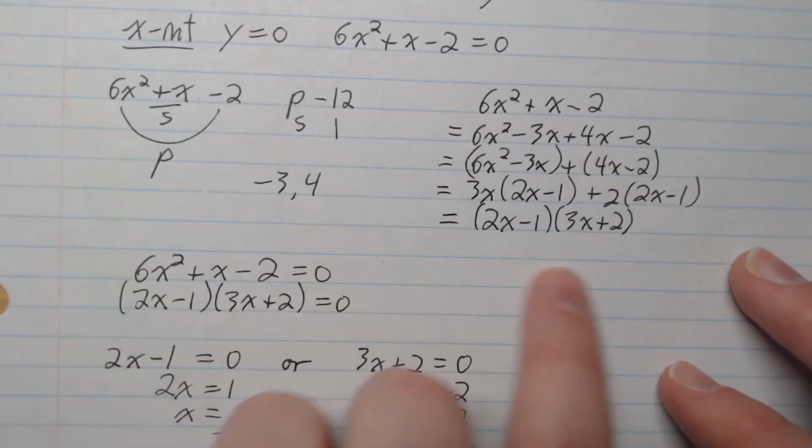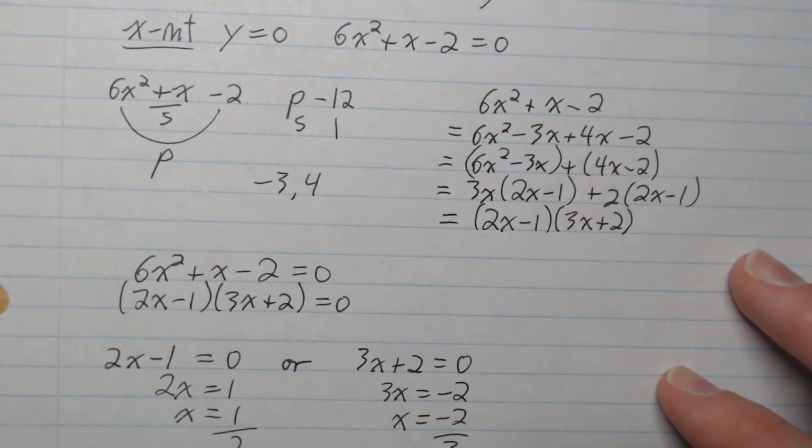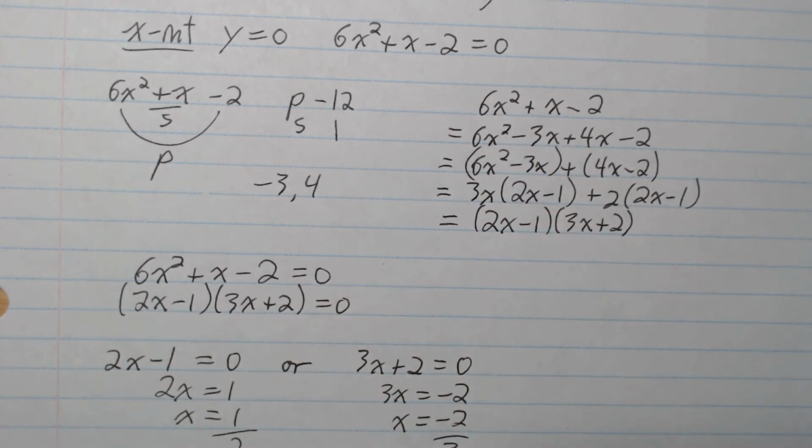If you had trouble factoring this, be sure to watch my grade 11 factoring video, and we have lots of practice so that you'll be able to do what I just did very easily.